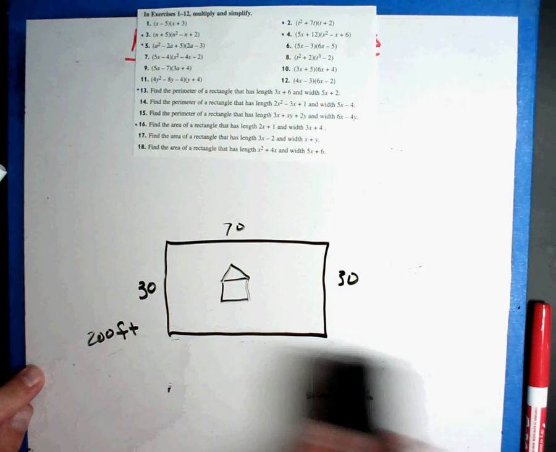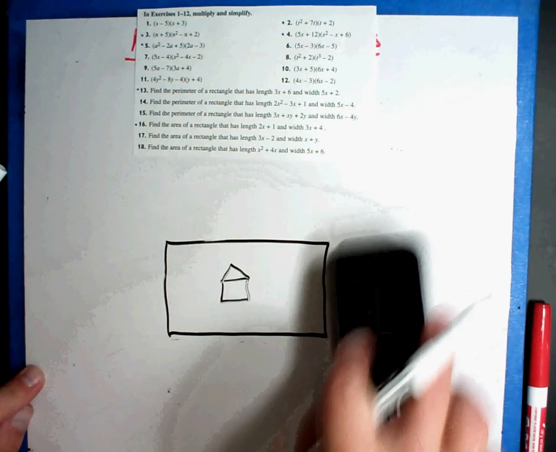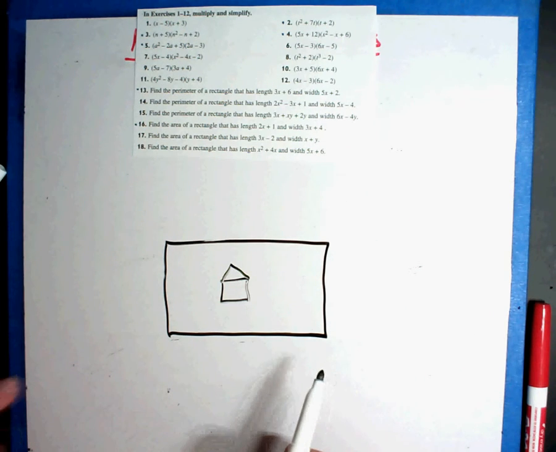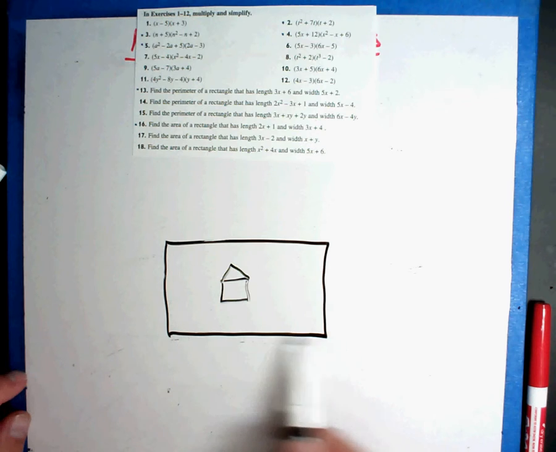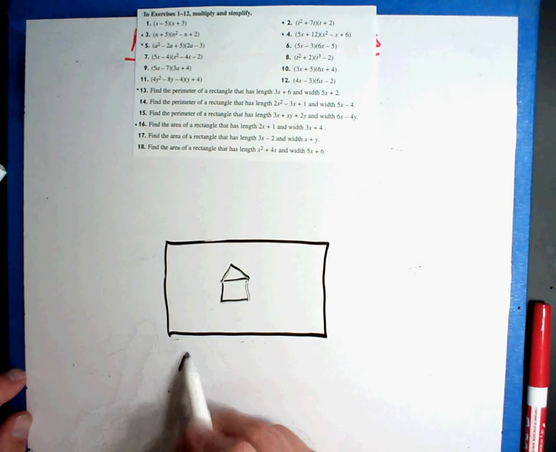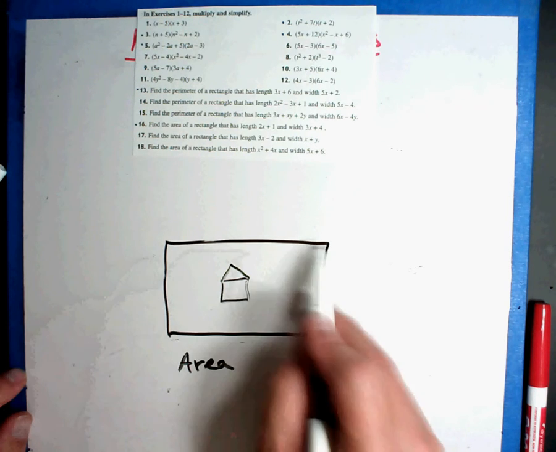Let's say this is still my house and my yard, but it's been really hot and my grass died. And so it's time to put in new grass. And so I have to put in new grass in the yard. Am I going to put grass just around the outside, the perimeter? No. I'm going to have to figure out the area of where my house is.